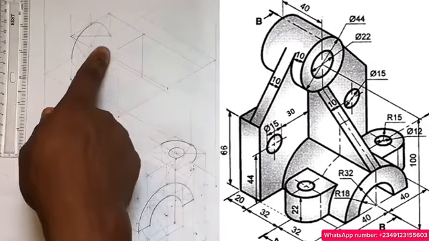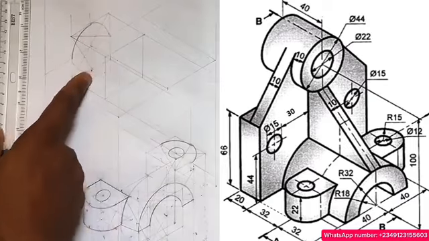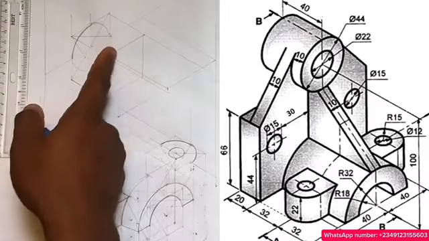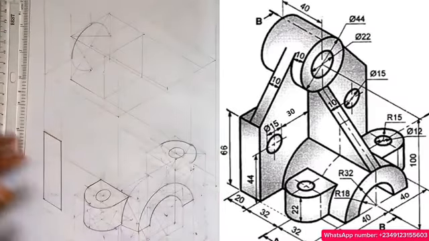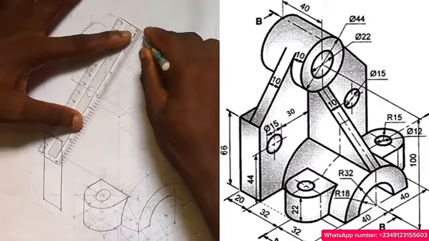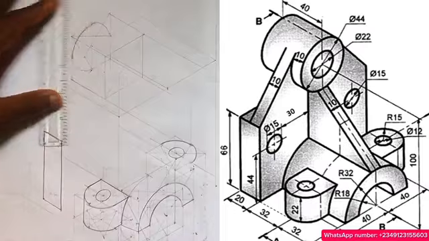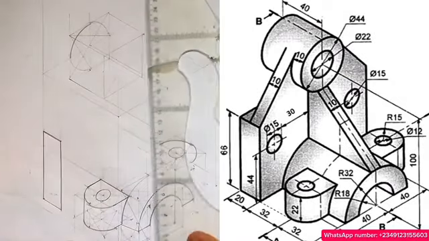I will not complete this one here because the cylinder is not a complete circle at the bottom here. I can't see this part. So what's my next task? My next task now is to also join the longest diagonal here together and get my center. Of course, here's my center.